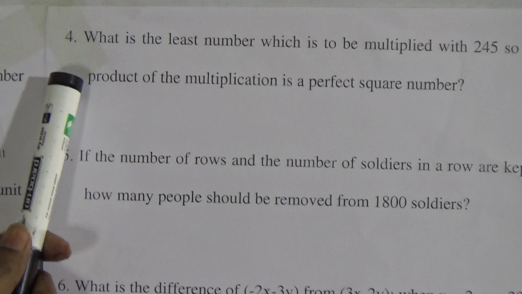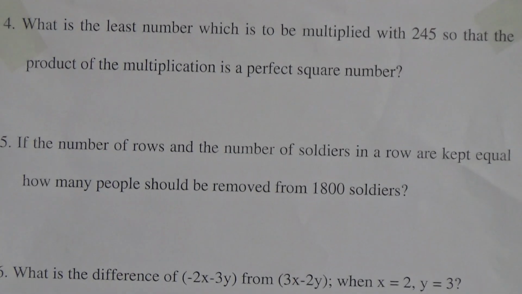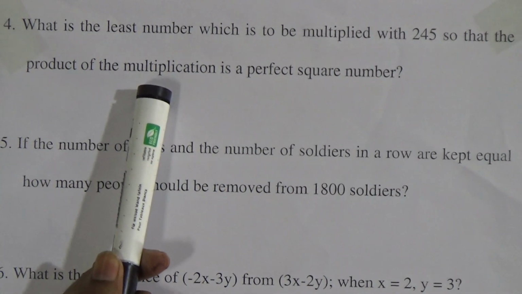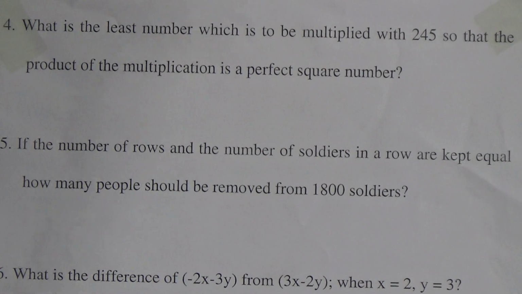Now, question number 4. What is the least number which is to be multiplied with 245 so that the product is a perfect square? How can we find it?